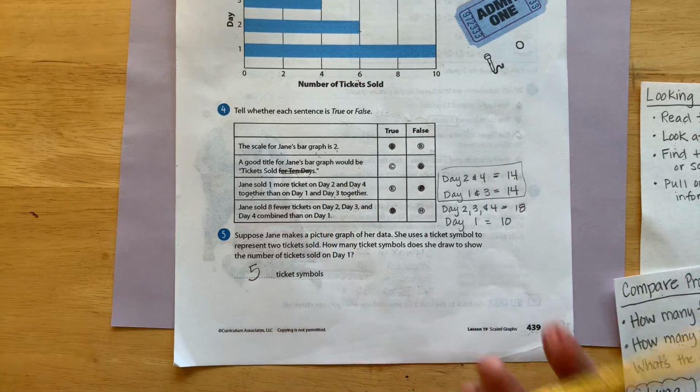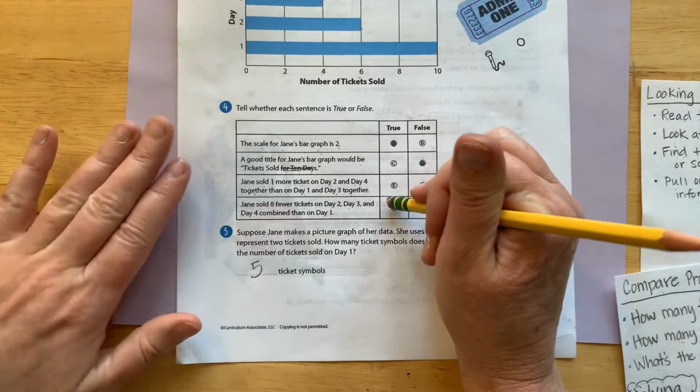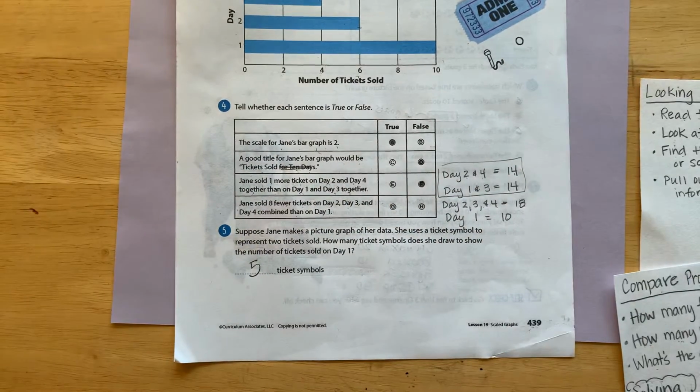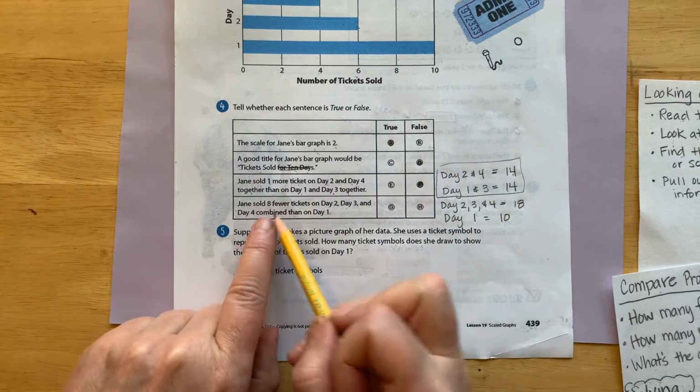Okay, Jane sold 8 fewer tickets on day 2, 3, and 4 combined than on day 1. I think I got this one wrong. I think I thought this one backwards. I did. Now that I've read it a second time, you know how it happens sometimes. You got to go back and reread. Okay, let's figure this out.